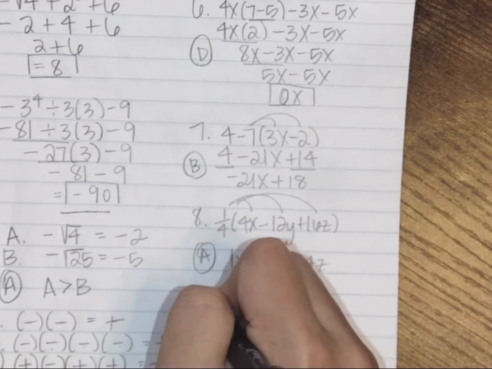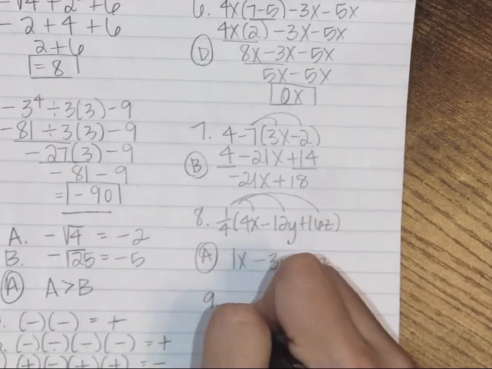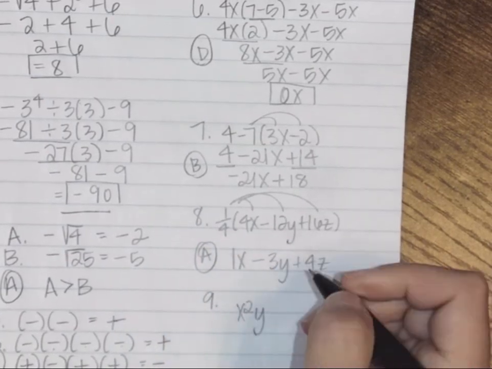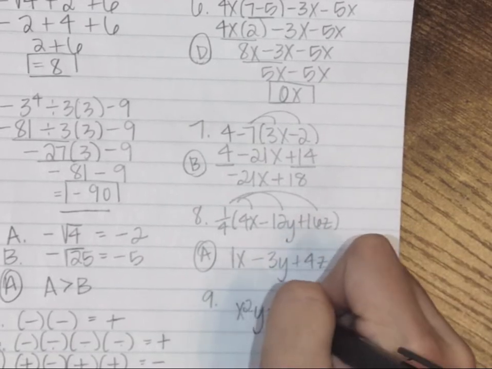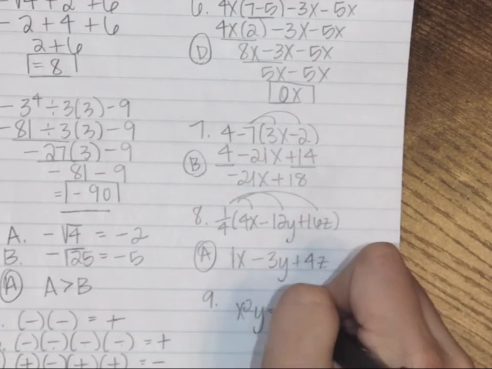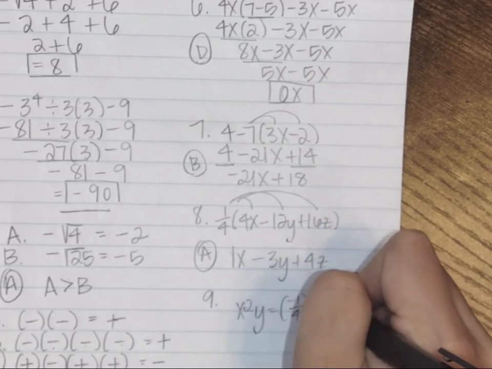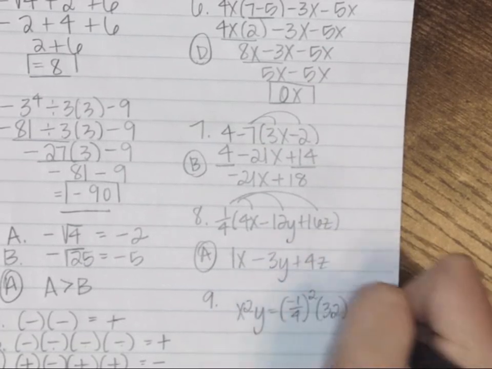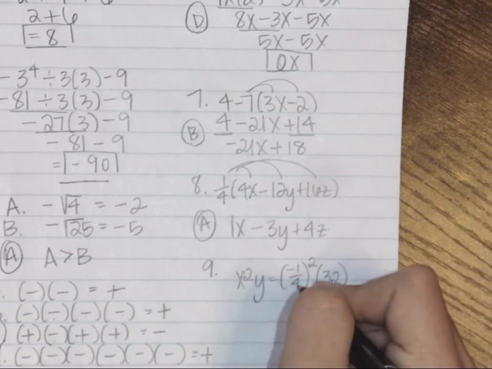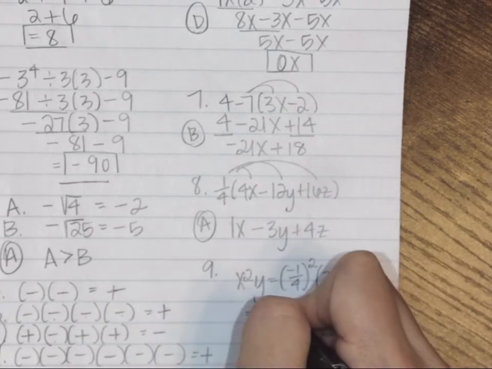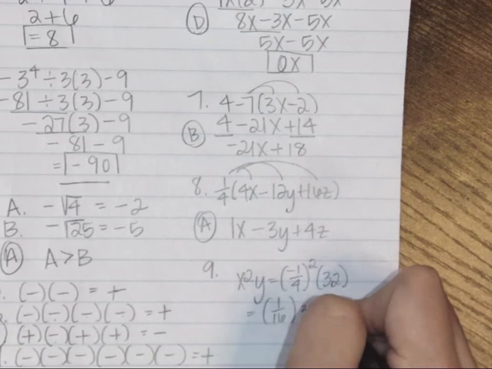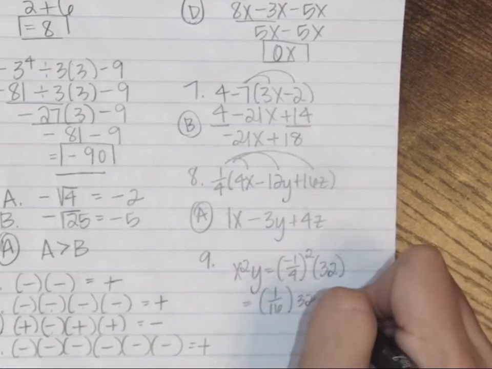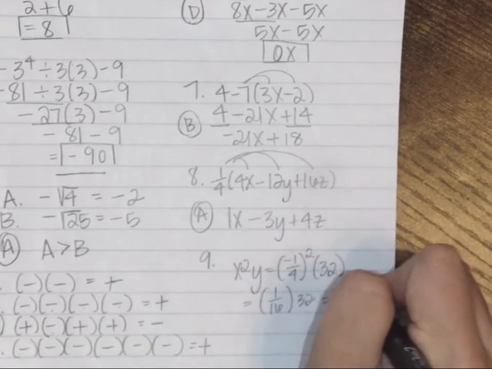Number 9, we need to evaluate the expression x squared times y when x is negative 1/4 and y is 32. So like I've always told you, when you substitute a number for a variable, make sure that you put parentheses around that number. So a negative 1/4 squared is negative 1/4 times a negative 1/4, which is a positive 1/16. And then 1/16 times 32 comes out to be 2.